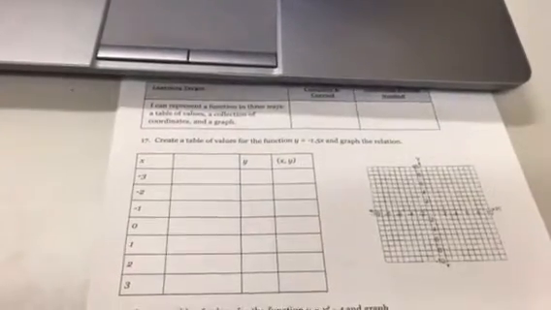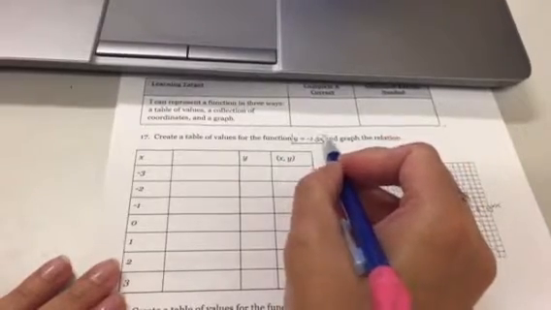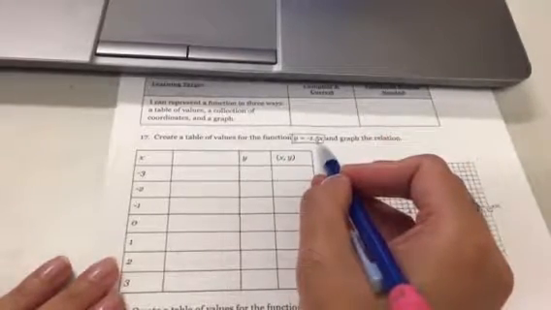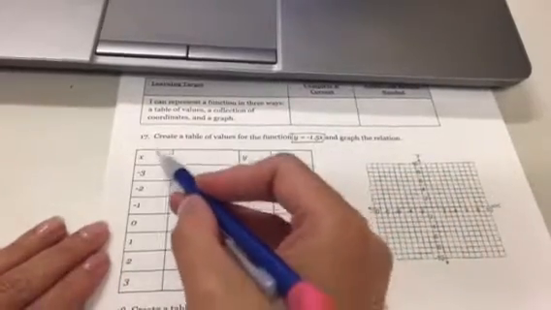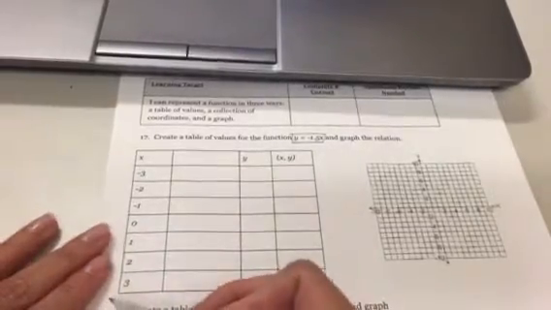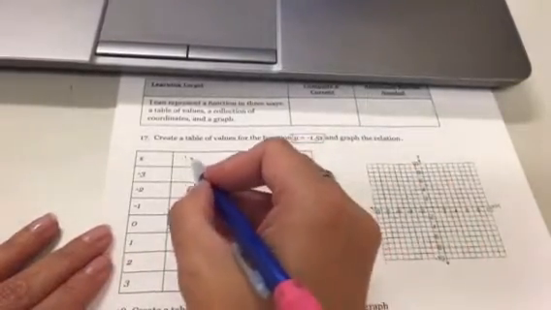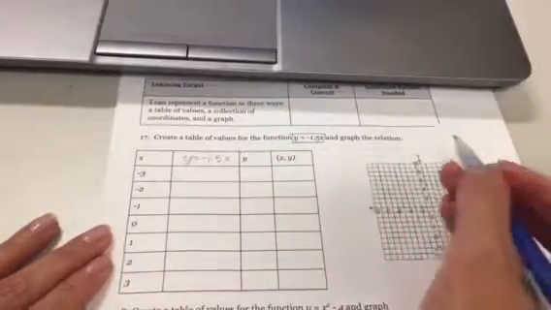All right, number 17 says, create a table of values for the function y equals negative 1.5 times x and graph the relation. All right, so they already have our x values set up. These are the values they want us to input into this function rule, y equals negative 1.5 times x.